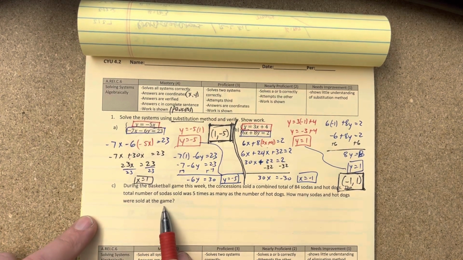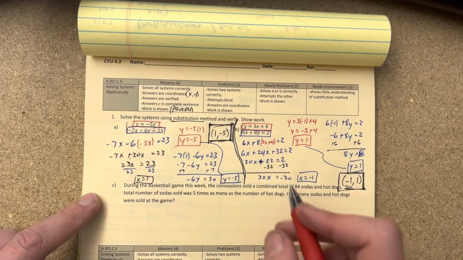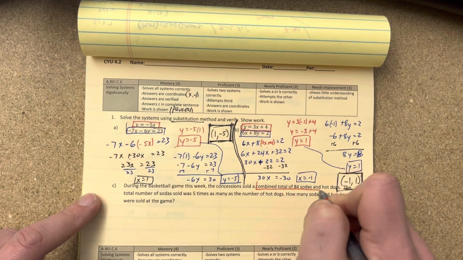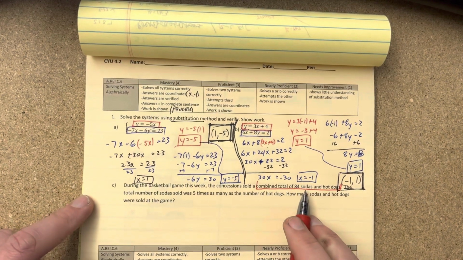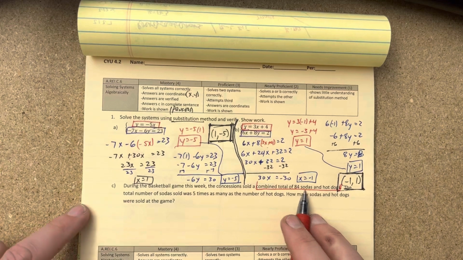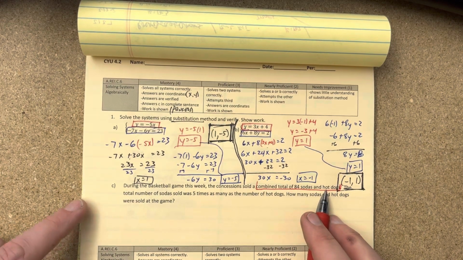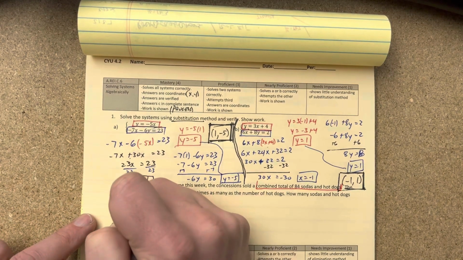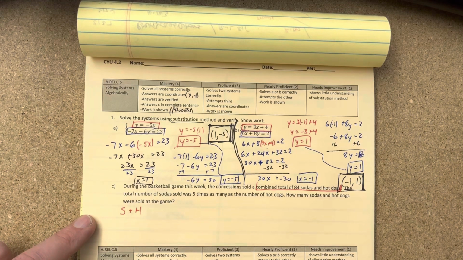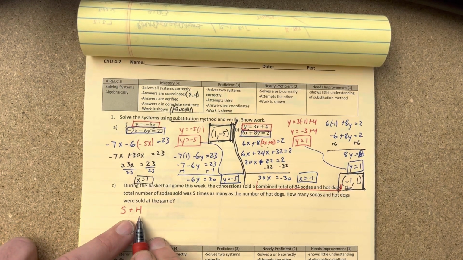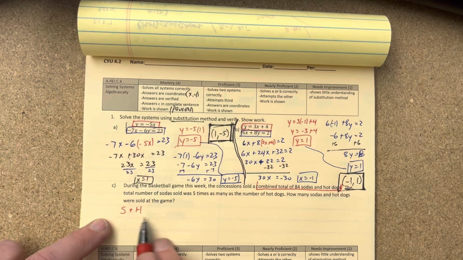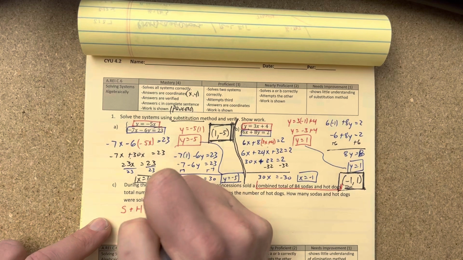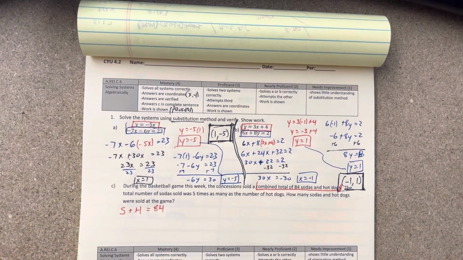Great, let's create a system of equations here, then we'll go ahead and solve it. So I'm going to call this situation here combined total. This is going to be my red equation. I'm going to use the letter S for sodas and the letter H for hot dogs. So I know that the number of sodas plus the number of hot dogs, I don't know how many sodas, I don't know how many hot dogs, not yet, that's what we're going to find out. But I know that the total number of them, if you were to add them together, is 84. So that's our first equation within our system.